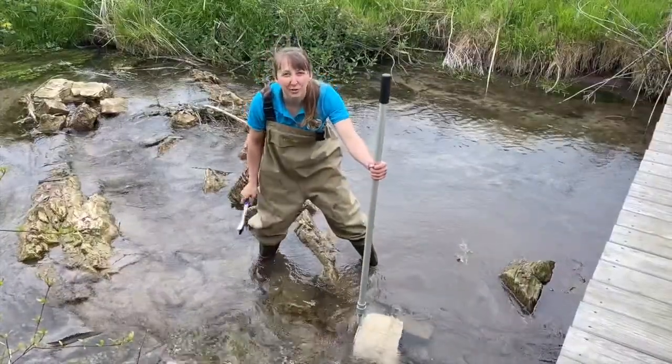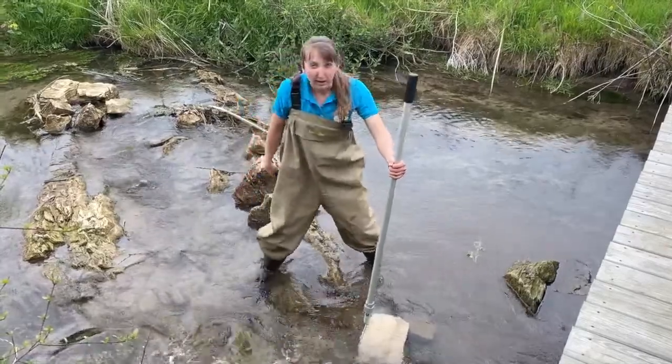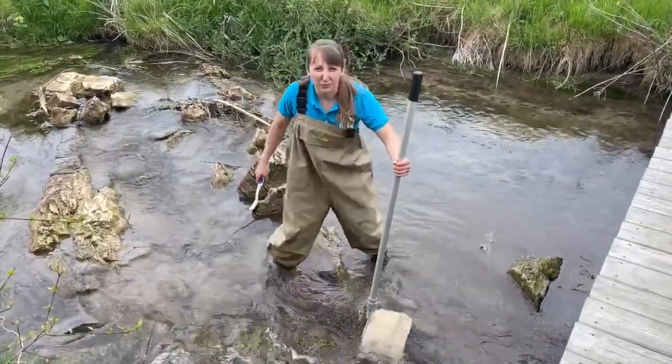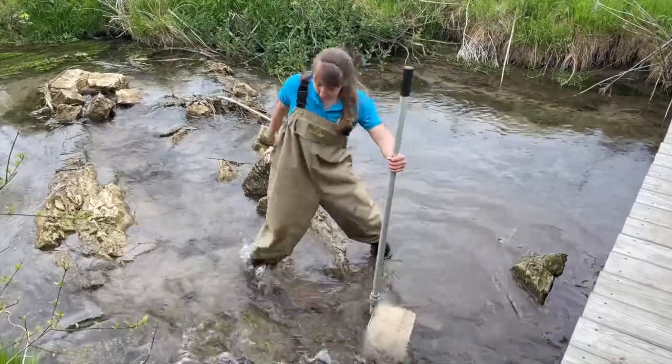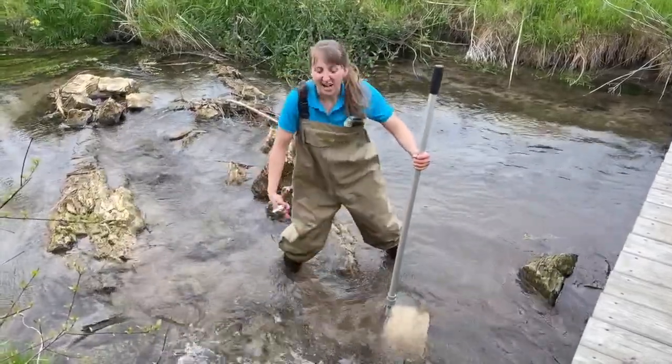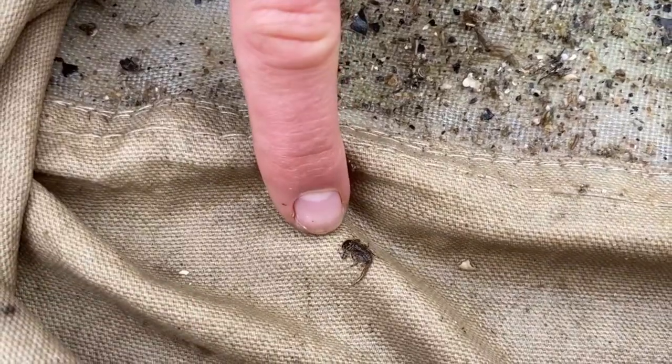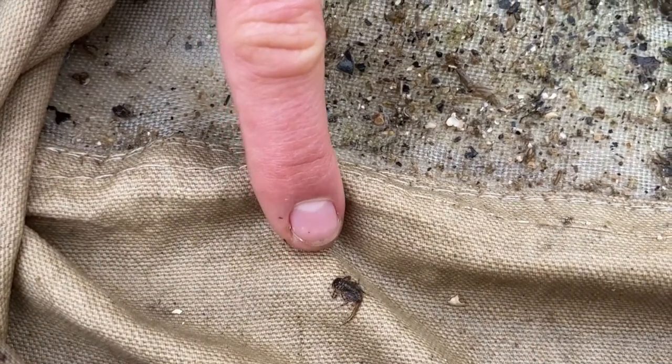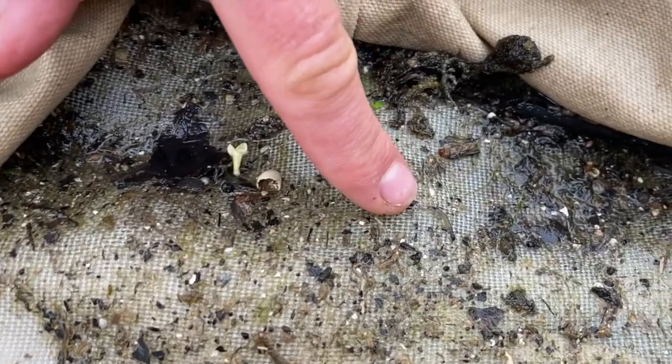So another way I can try to get macroinvertebrates is by kind of stirring up the substrate above my net. So what I'm using my foot to do is kind of scrape around and see if I can dislodge any critters on the bottom. So with that, I found this guy and this little guy right here.